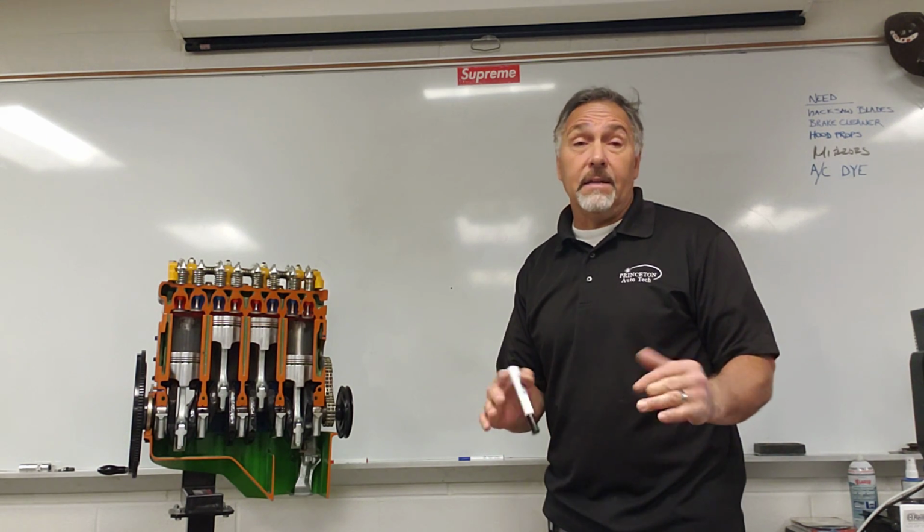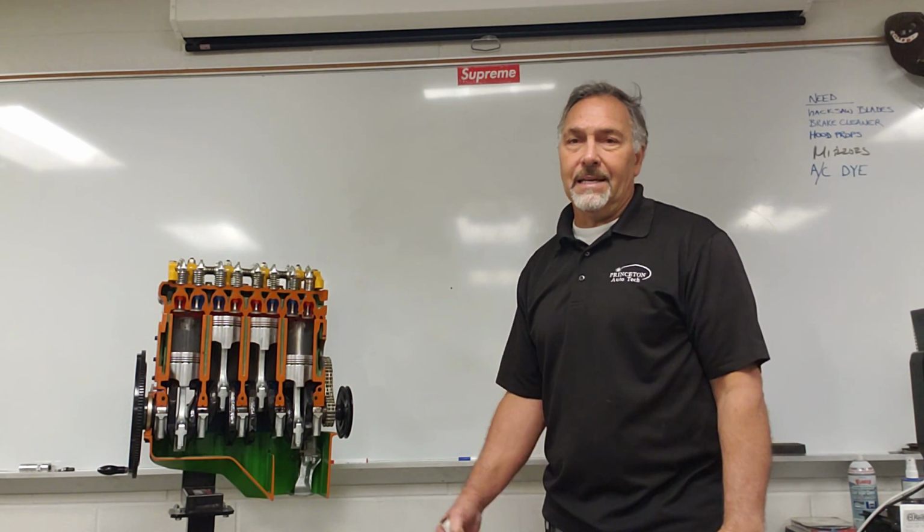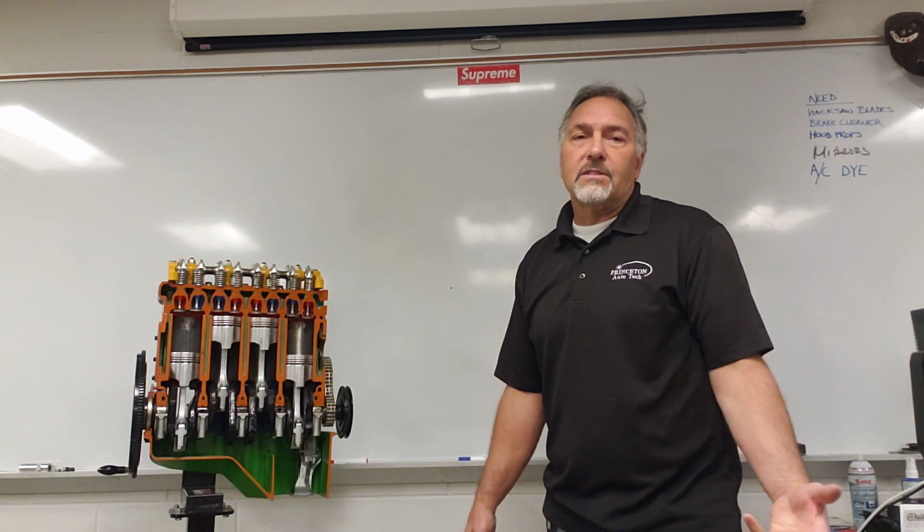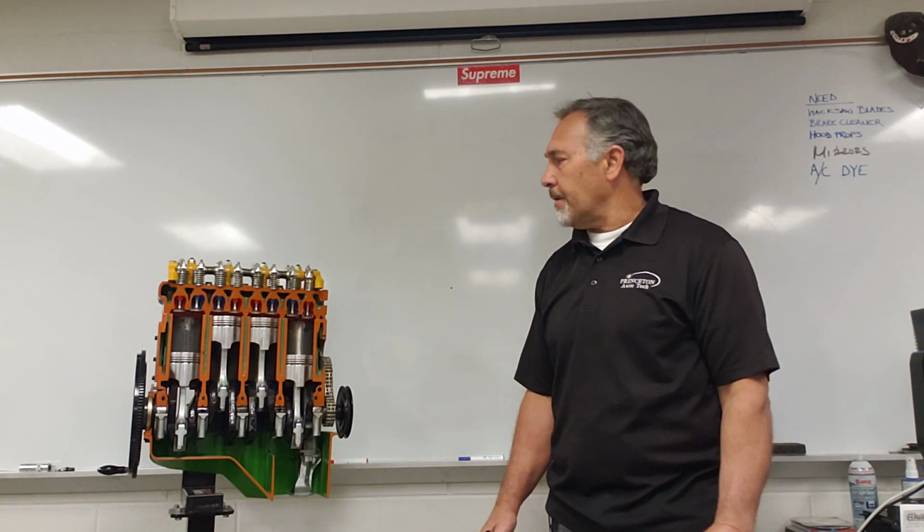Now, it will vary depending on the engine and the manufacturer, okay? So you certainly want to look the compression specification up on any engine that you're doing a compression test on. And we'll talk about that in just a minute. But rule of thumb is going to be somewhere between 150 and 200 PSI. Some of them are a little bit lower, some of them are a little bit higher.